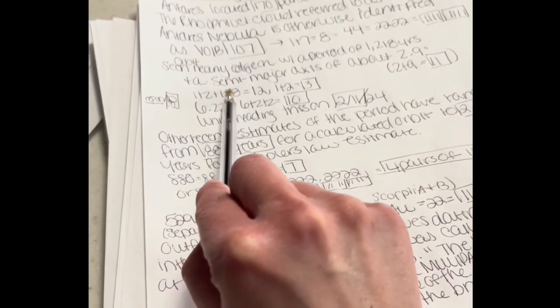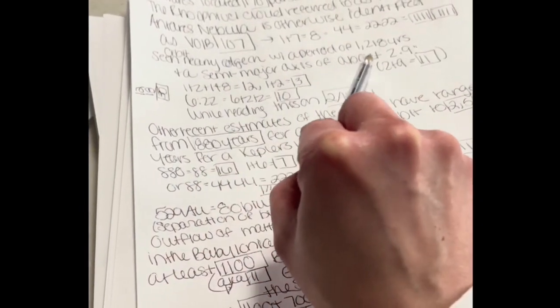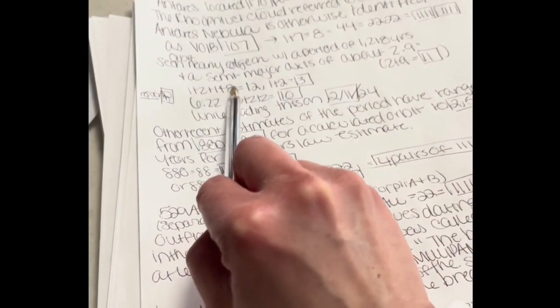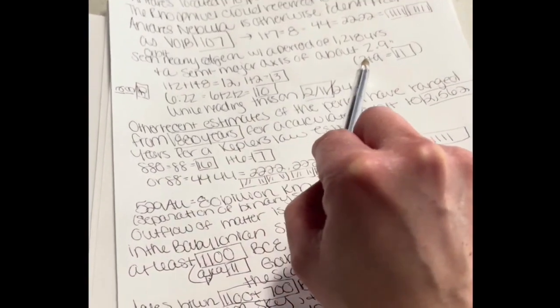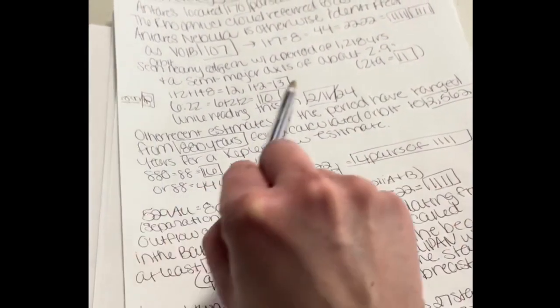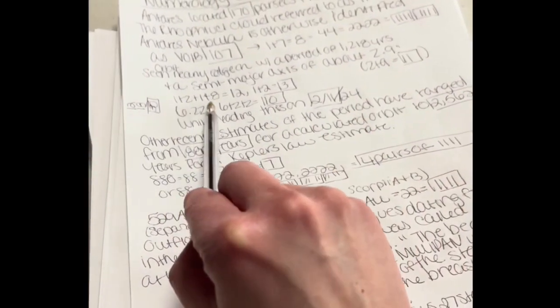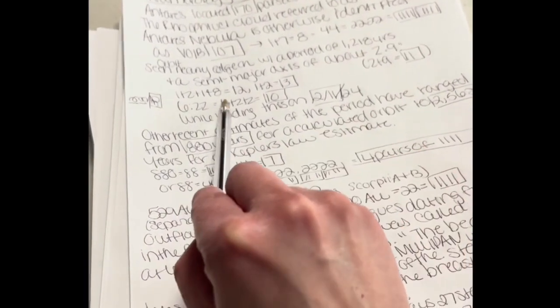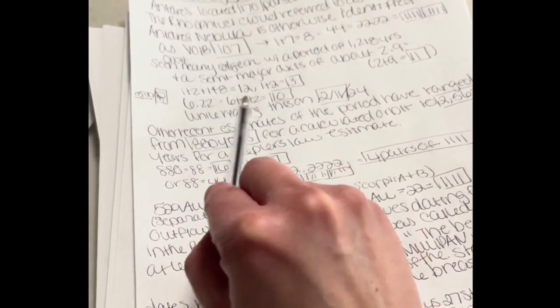Seen nearly edge on with a period of 1,218 years and semi-major axis of about 2.9. 2 plus 9 equals 11 there again. And 1 plus 2 plus 1 plus 8 here equals 12, and 1 plus 2 equals 3.